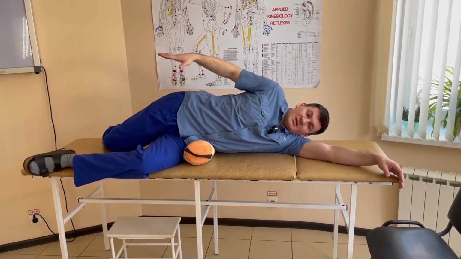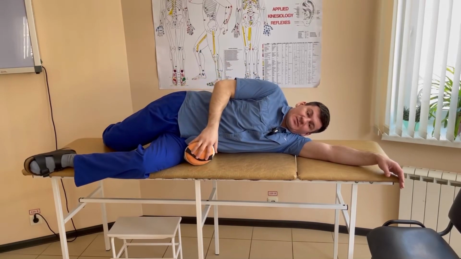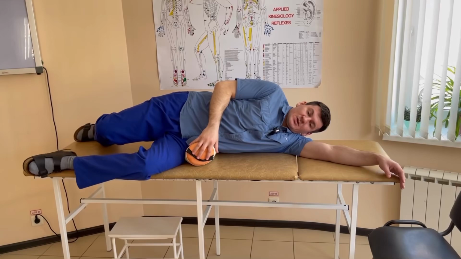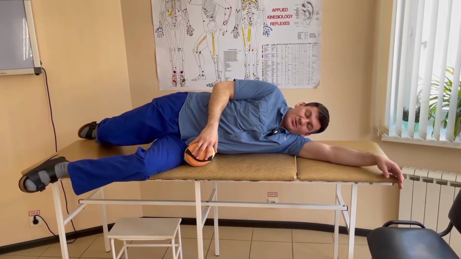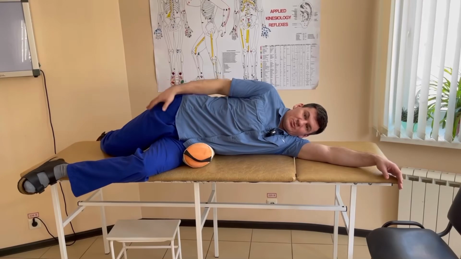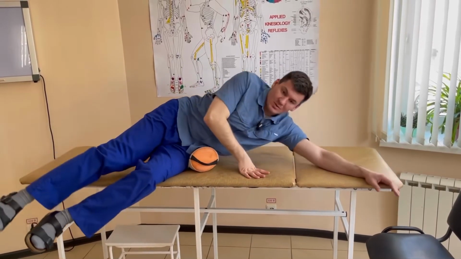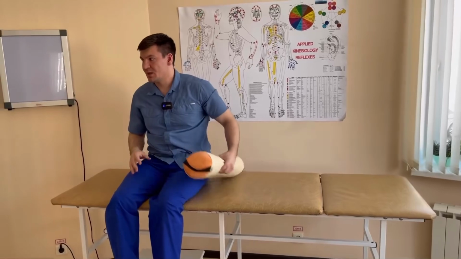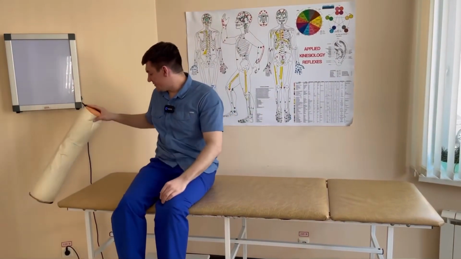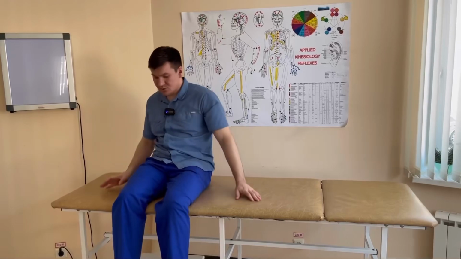If the pain is too strong, then do this without a pillow at all. That is, you try to put your knee down. If it doesn't go down at all, then you do it without a pillow first. Then you can increase the pillow's height. At the same time, you start to train the opposite muscle.